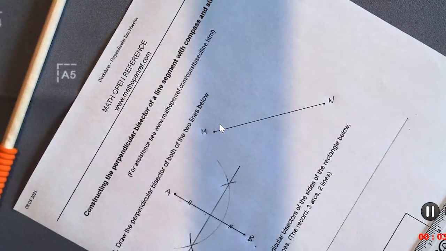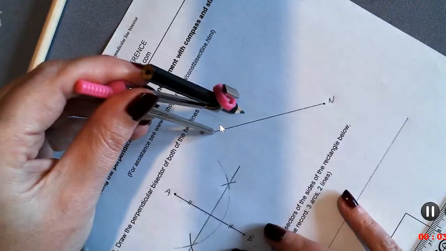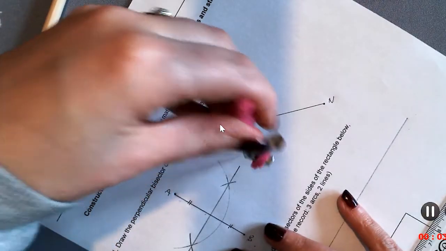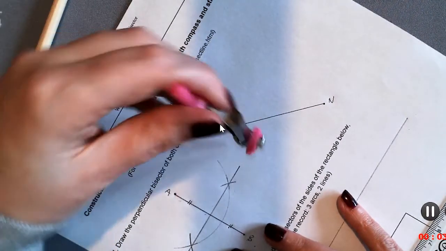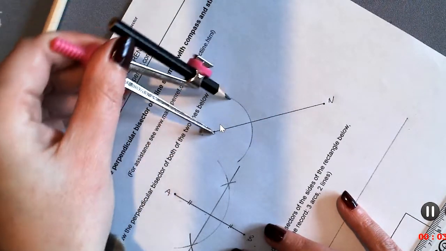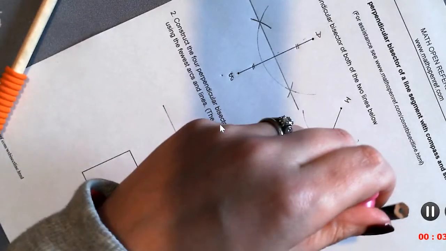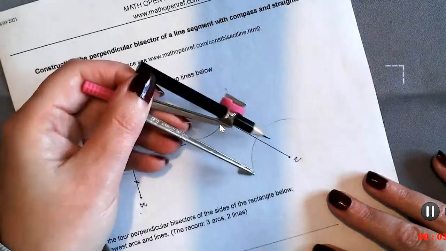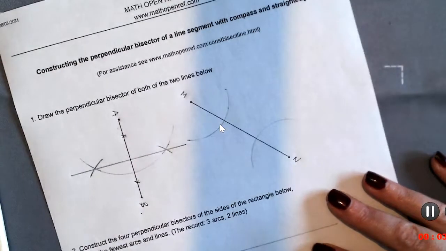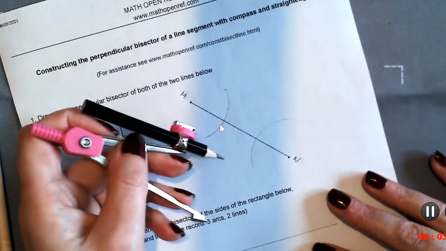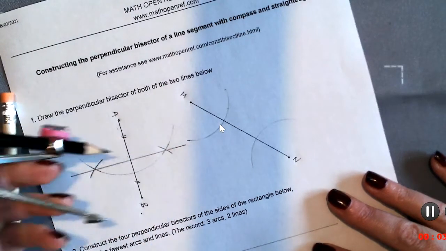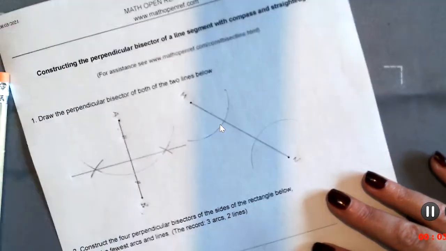Why can't it be less? Well, let's make it less on this one and let's watch what happens. You can see that's obviously less than halfway. So I'm going to put a semicircle in that one and the same in this one. What ends up happening is these two semicircles never cross, so I never get these crosshairs where I join together to bisect the line. That is why the width has to be more than halfway.